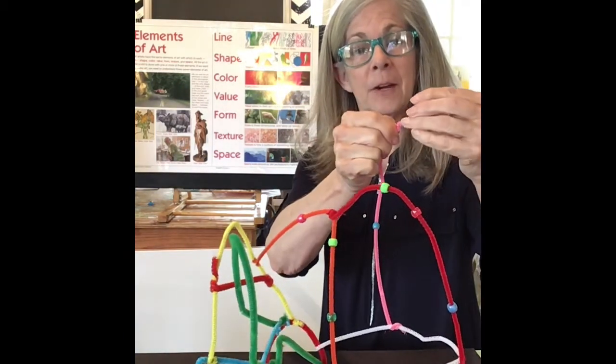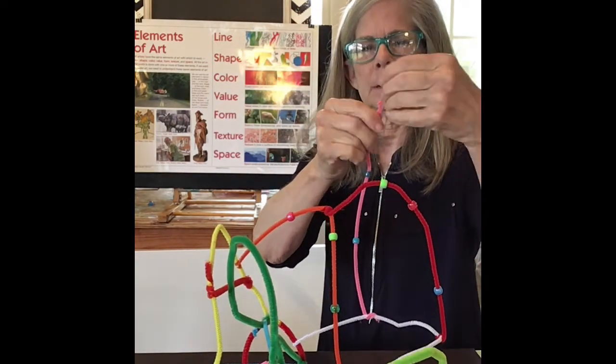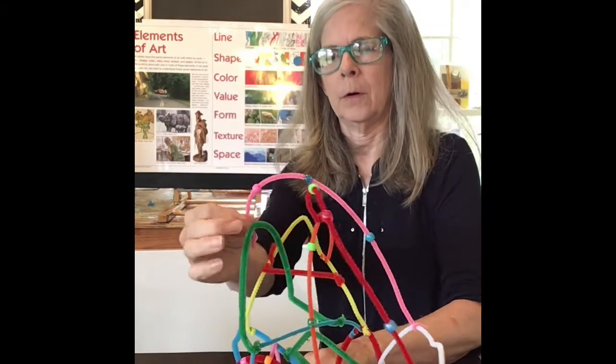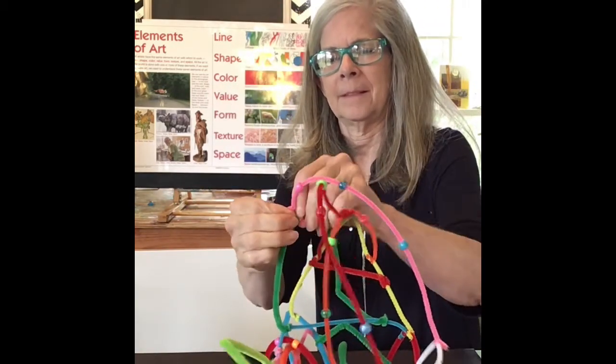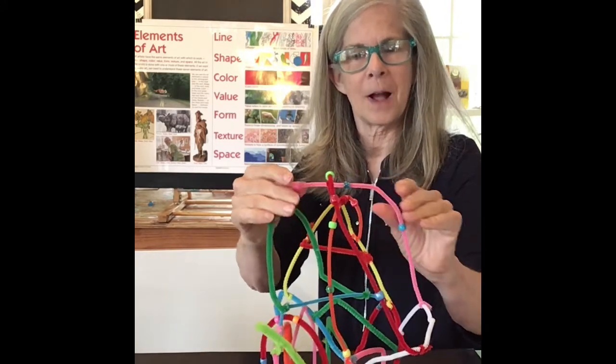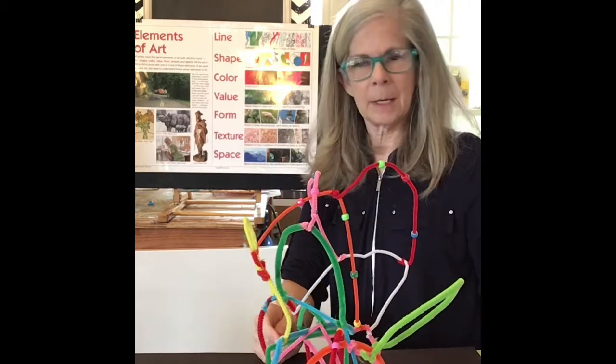I've started on my third layer. Have to be careful. Add not too many beads. I want this one to hold this part up. It's leaning a little bit, so I'm going to roll it over the top. What is your sculpture looking like? Sometimes it's fun to look at them and imagine, does it look like a roller coaster ride? Does it remind you of a party? Just keep going and keep adding.